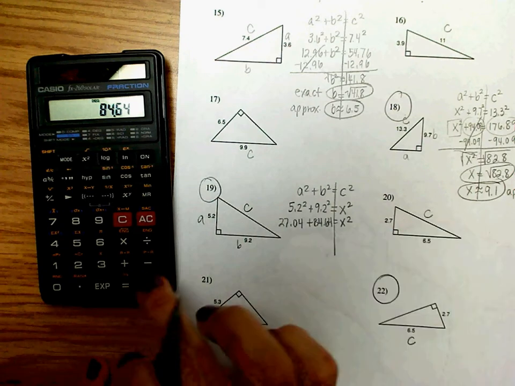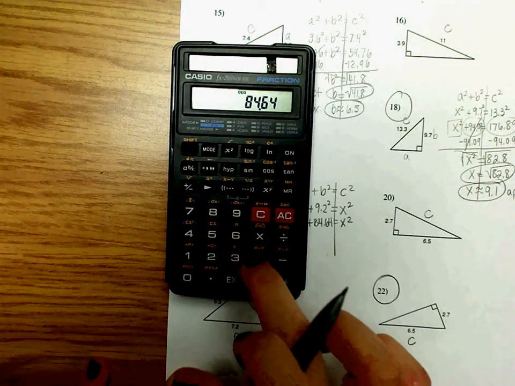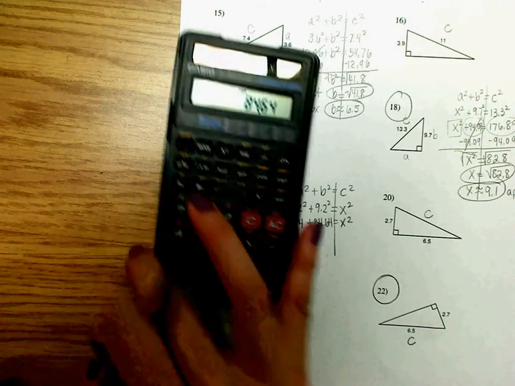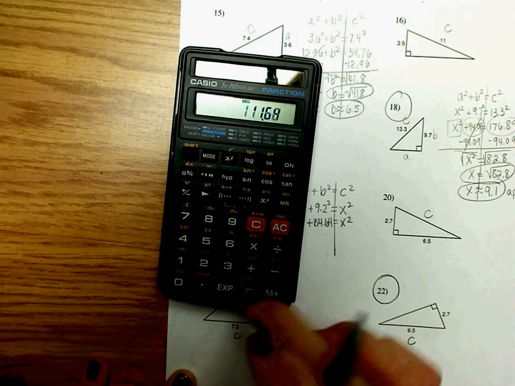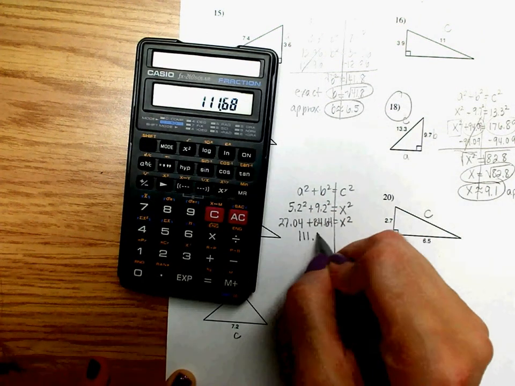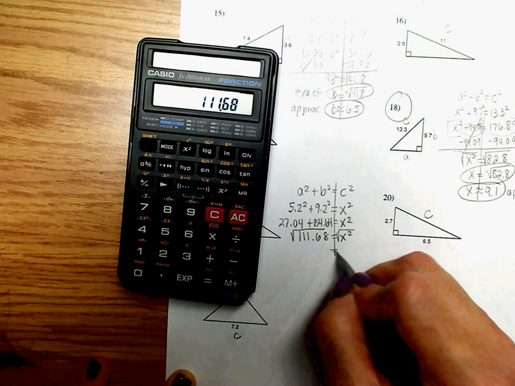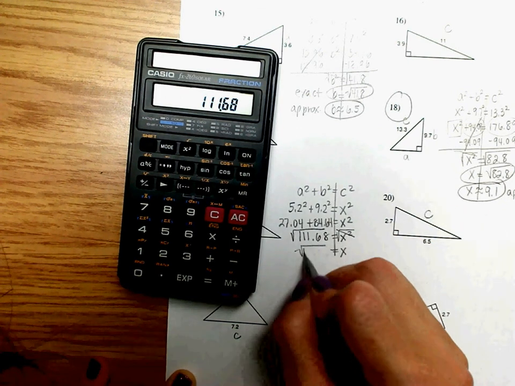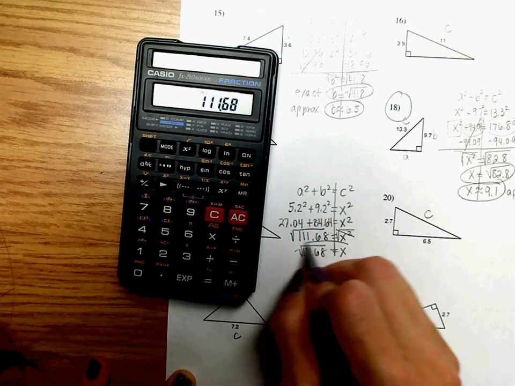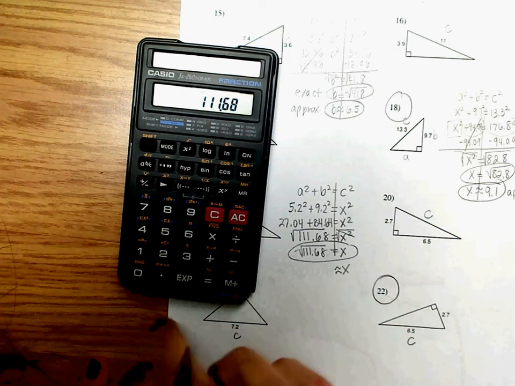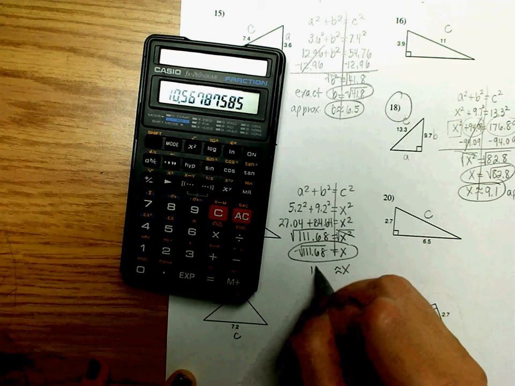So add that, 84.64 plus 27.04, and you get 111.68 equals x squared. Square root, x is going to be the square root of 111.68, or square root that, and the decimal is 10.6.